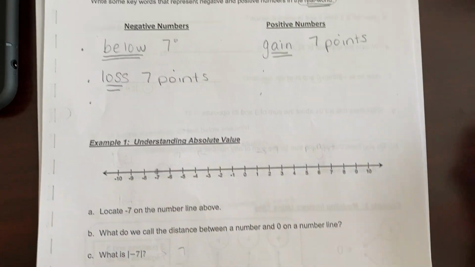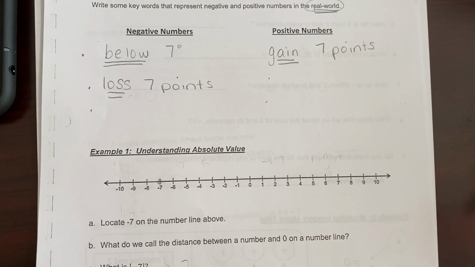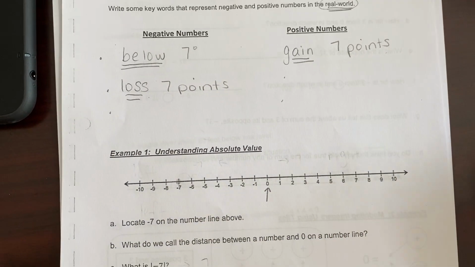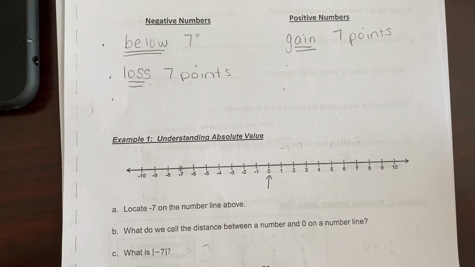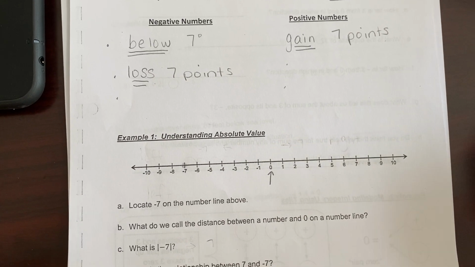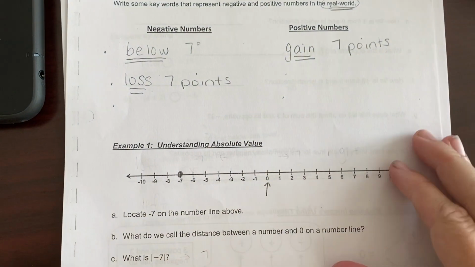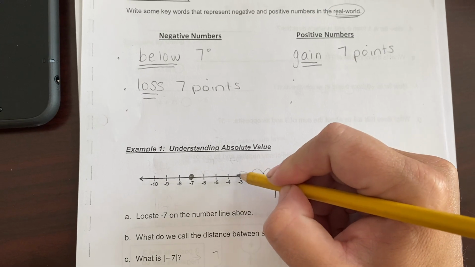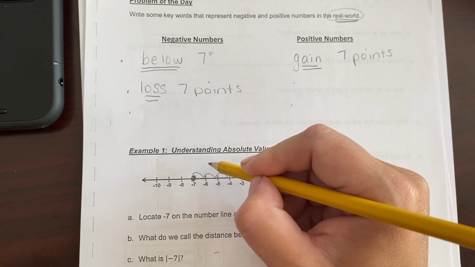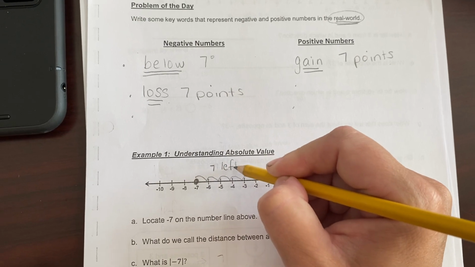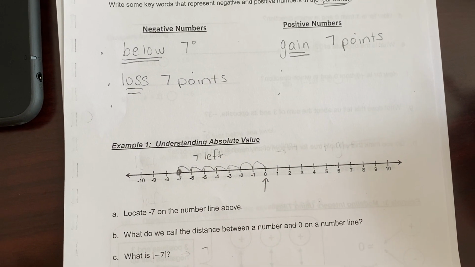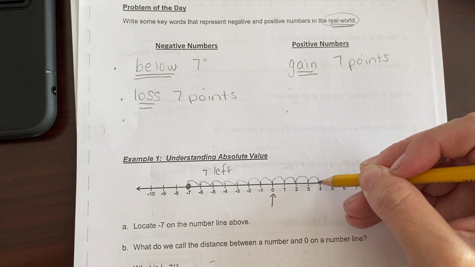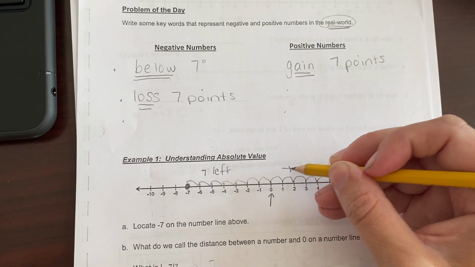Okay, so we're going to talk about absolute value. Absolute value is the distance from 0. So right now it says locate -7 on the number line. Do that now. Okay, locate negative, so you're going to put a dot on -7. And since it's the distance from 0, we're going to count. So we're going to do 1, 2, 3, 4, 5, 6, 7. And we went 7 to the left for a negative. And if I said where's the positive 7, we would put a dot here. And we would also go 7, but this time we are going to the right.